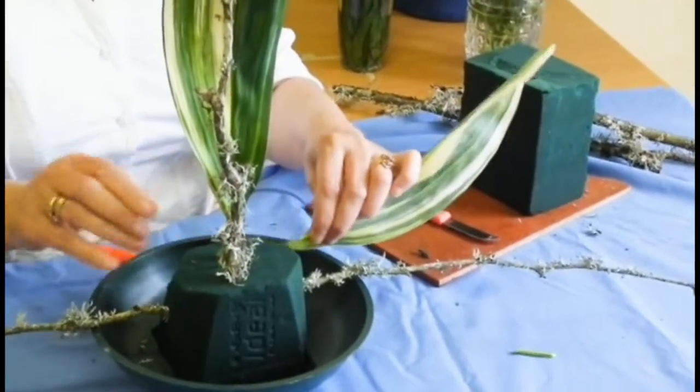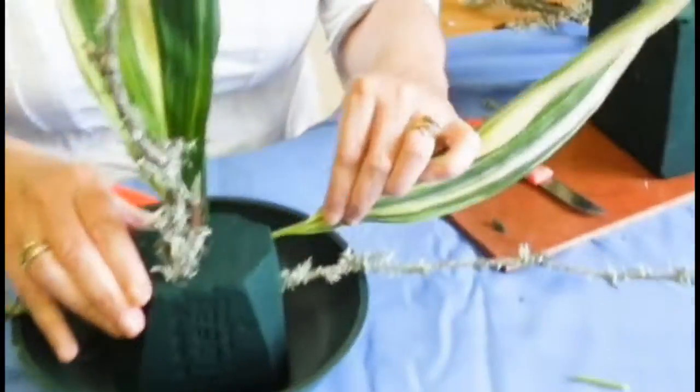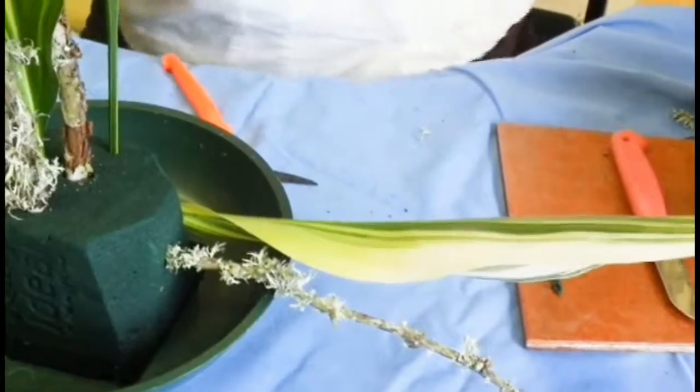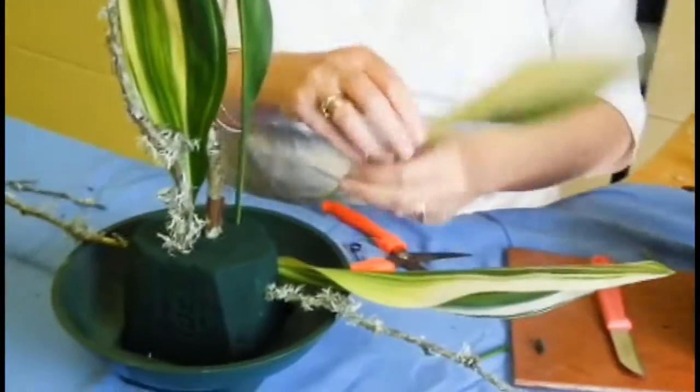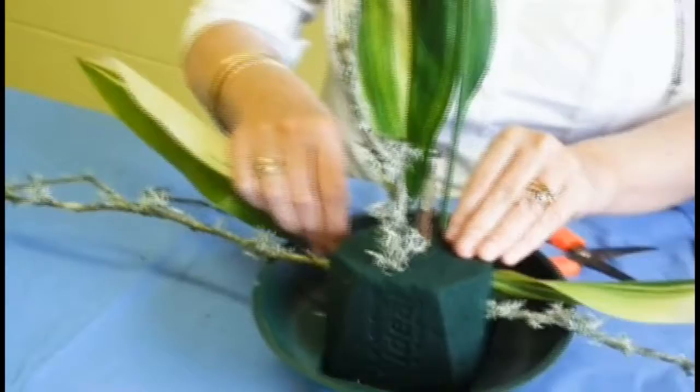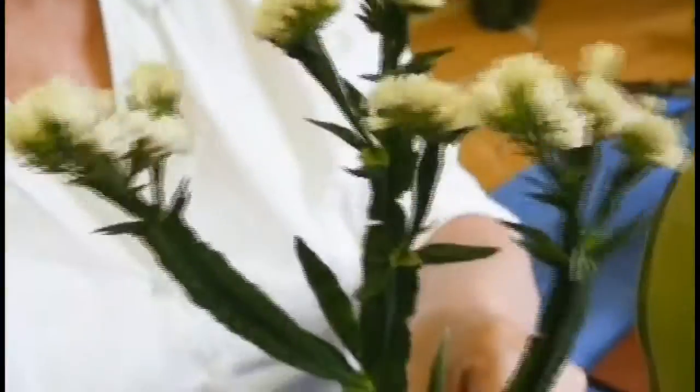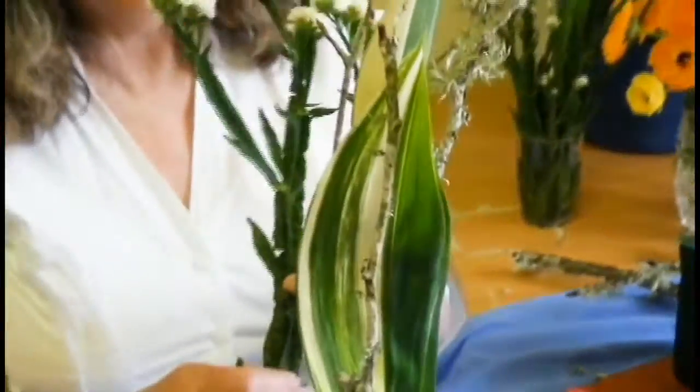These arrangements are traditionally only viewed from one side. They're made for sideboards rather than for coffee tables or table settings. They're made for an altar in a church or things like that. Some lovely everlasting flower. As that dries, it will look exactly like that, and it will last for a couple of years. So I'm going to go smaller again and put those at the front.